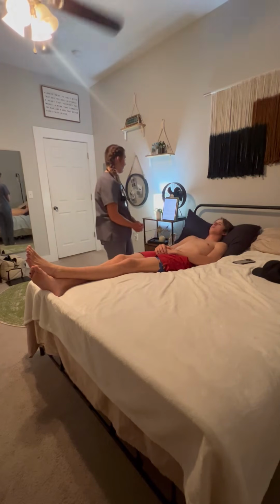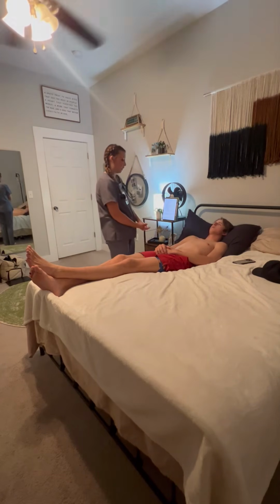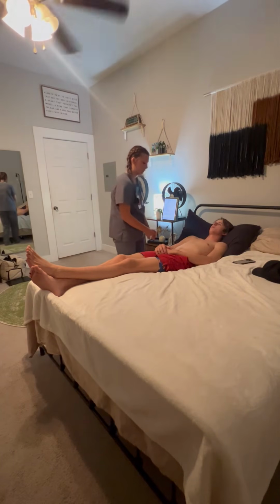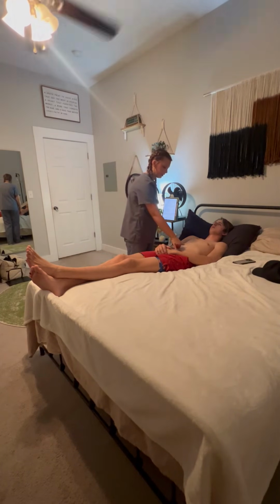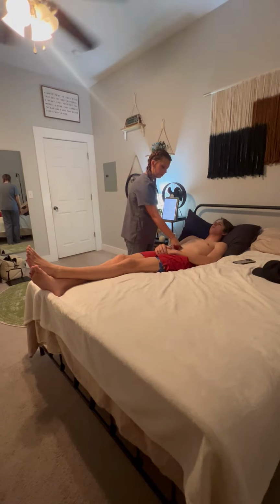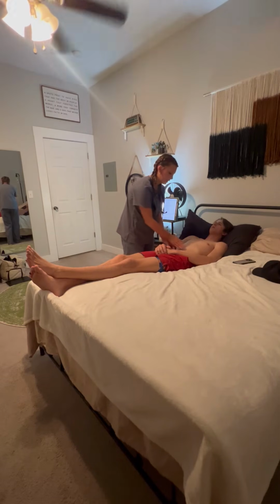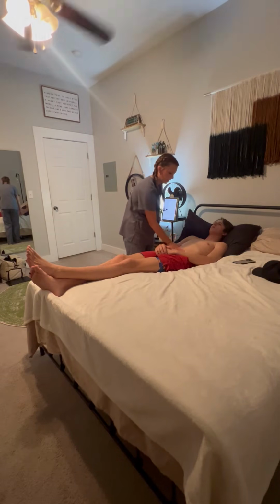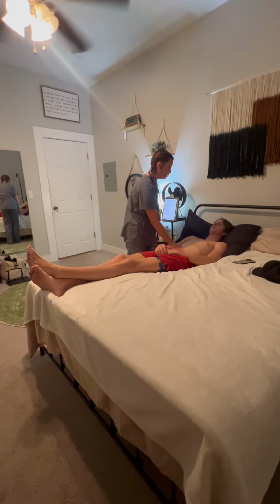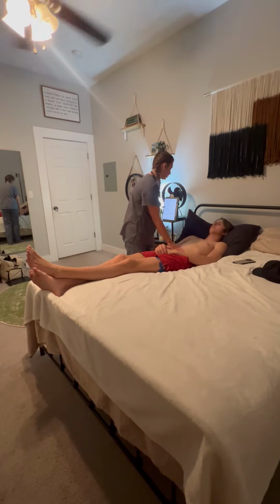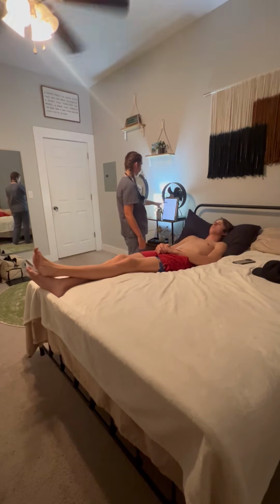Alright, so the next thing that I'm going to check is for a descended bladder. To find this, I'm going to put my finger on the umbilicus and the suprapubic bone, and right here in the middle of it, I'm going to do that same circular motion with my hand. Let me know if there's any tenderness with this. Okay, that all felt good.